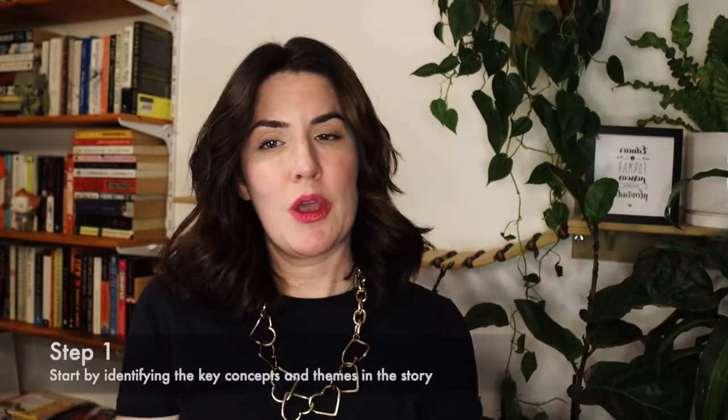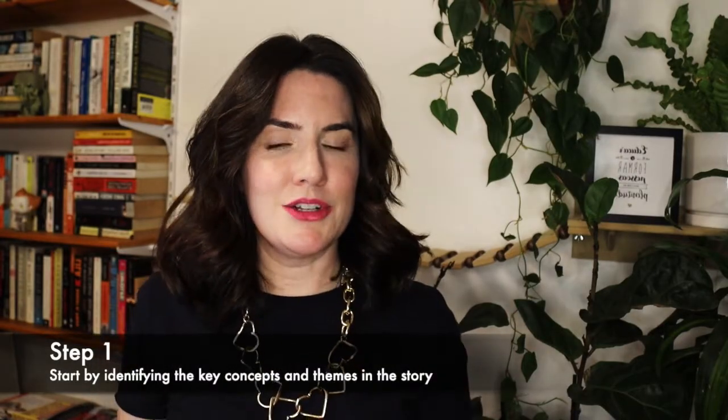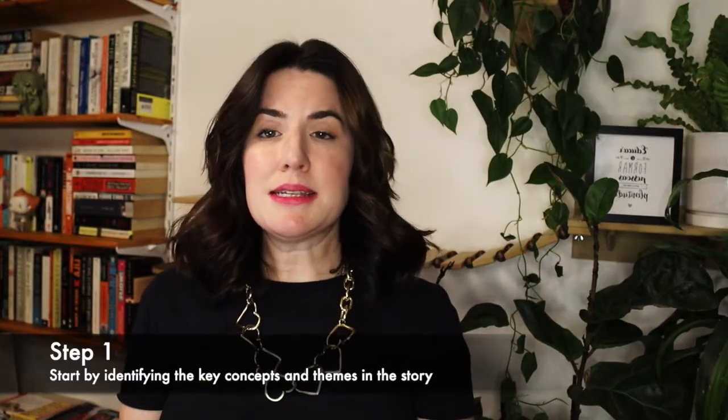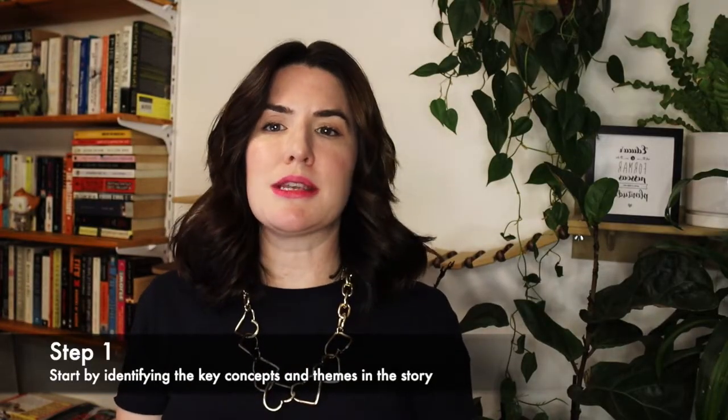So here we go. When planning a lesson around a book, I like to start by thinking about the key concepts that are in the story. Here's an example. I've planned a lesson around an original animated story from the Book a Class app. It's called At the Market.